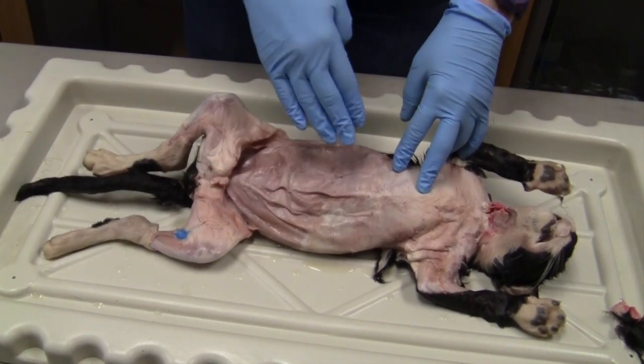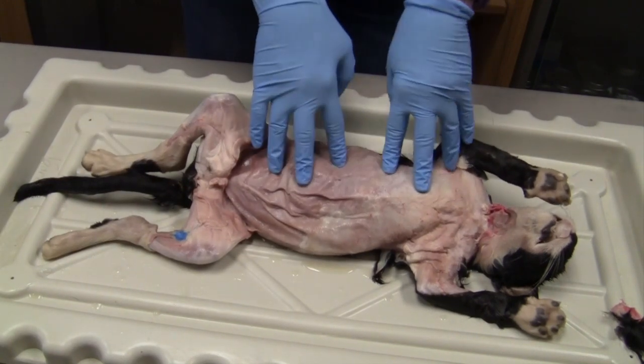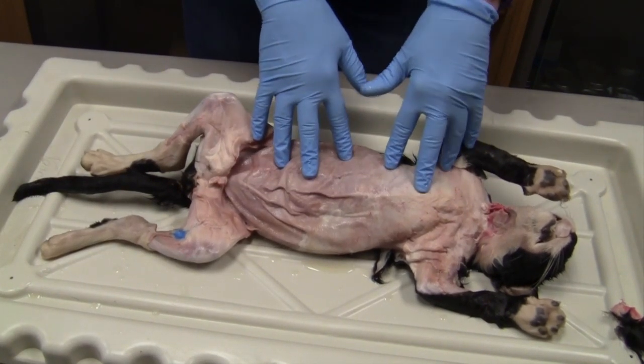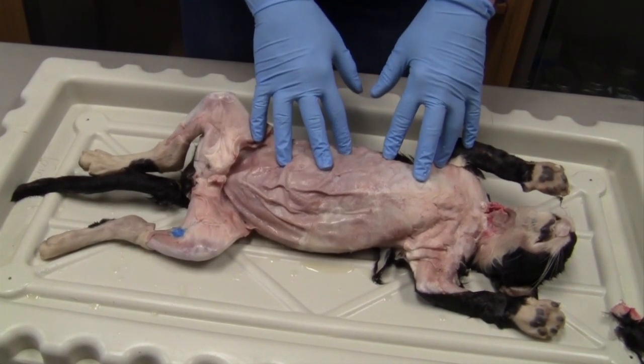Also, these cats are preserved, so they are in a solution that can be toxic to you. So we ask that you always wear gloves, please. And it is not required, but you can wear goggles if you would like to have them. But once again, it is not required.